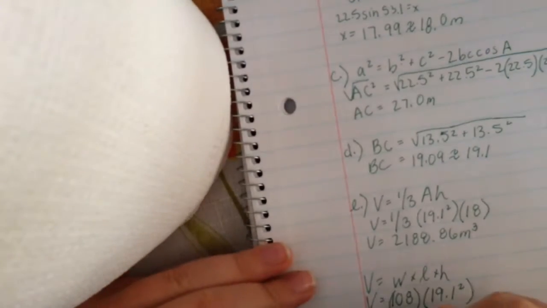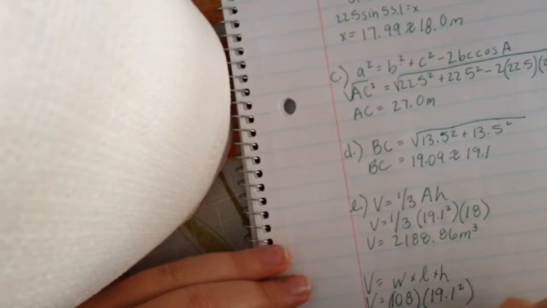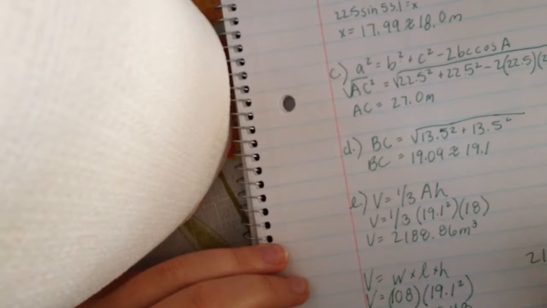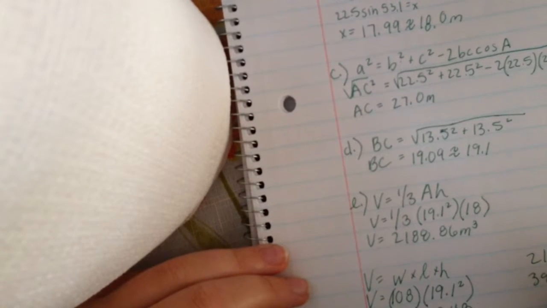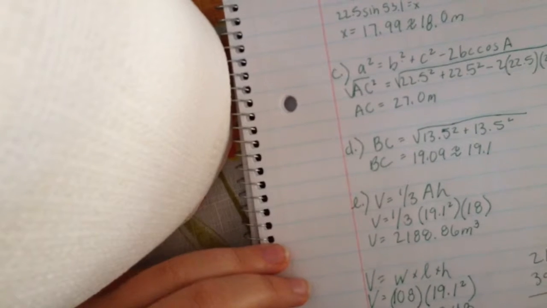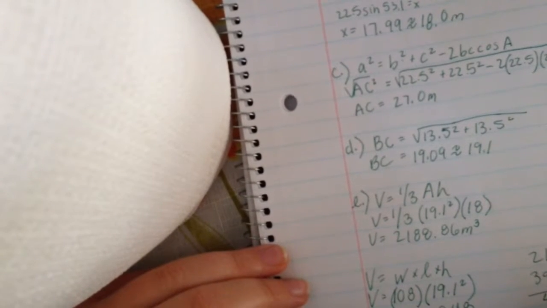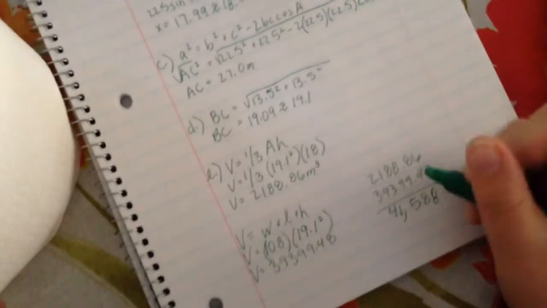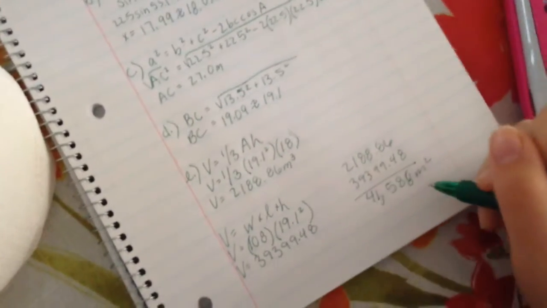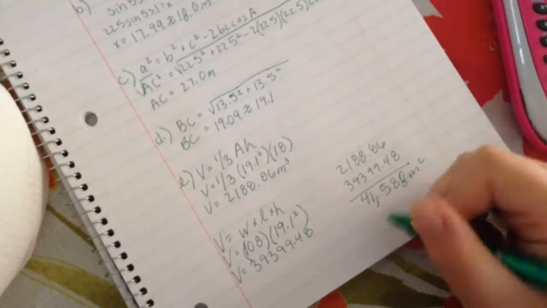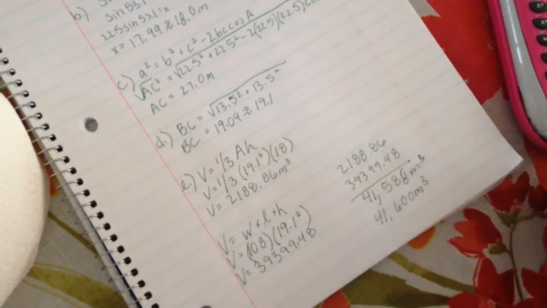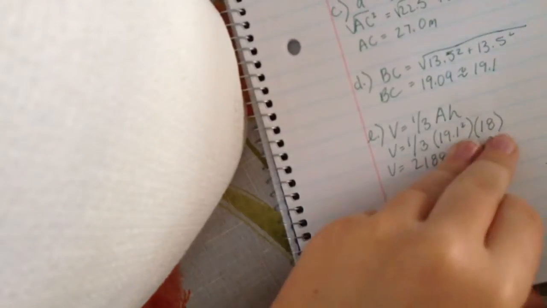Then we add those two together, and we get 1,588, which you can see over here, meters squared. That is also rounded, and we have to round that to 41,600 meters cubed.